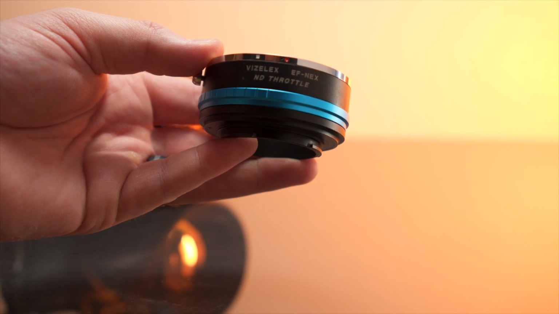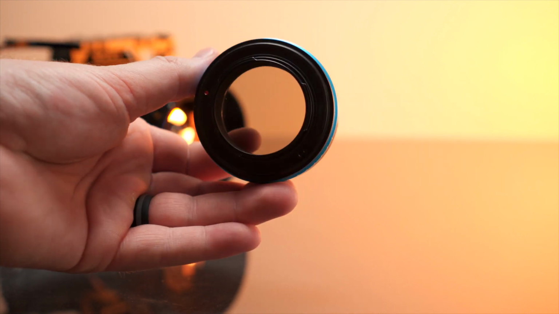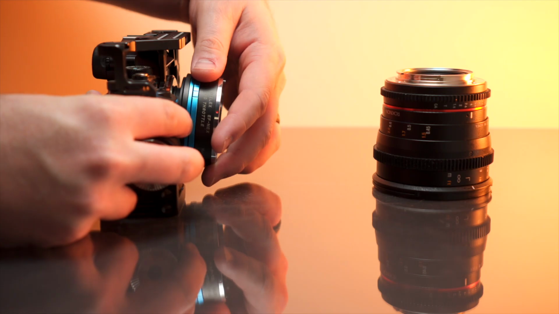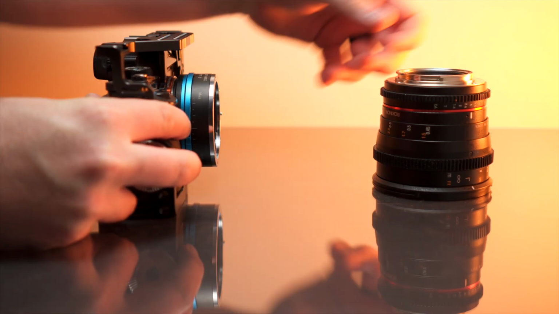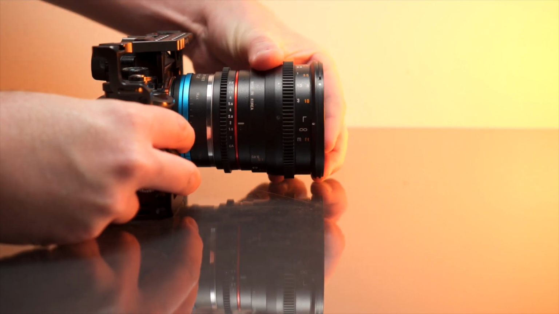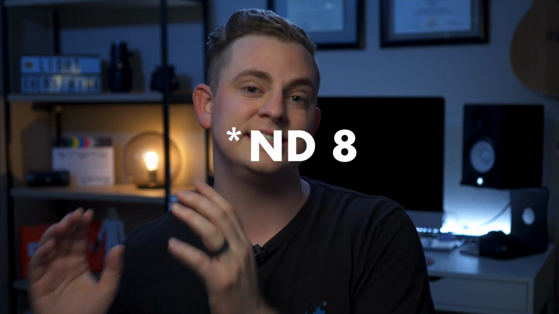The next type of ND filter is actually my favorite, and it's a variable ND filter built right into a lens mount adapter. Now for me, I'm using all Sony cameras and then using Canon mount lenses on them. So having that adapter in between is perfect because it allows me to add ND to any of my lenses. Now the beauty of that is that you really only need this one ND filter, because it takes you anywhere from like ND2 all the way up to ND16.